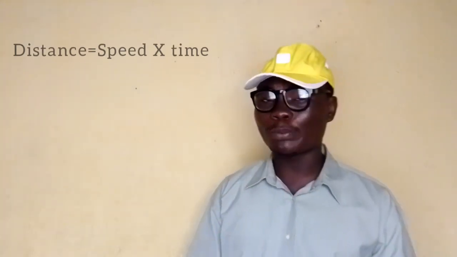The second part of the question is for us to calculate the range. The range is the horizontal distance covered by that particular projectile. This horizontal distance covered is not influenced by gravity. Gravity does not act in the horizontal direction. So there is no way gravity is going to influence the horizontal motion of the stone. So to determine the horizontal distance, I can use the normal equation, which is distance is equal to speed times time.